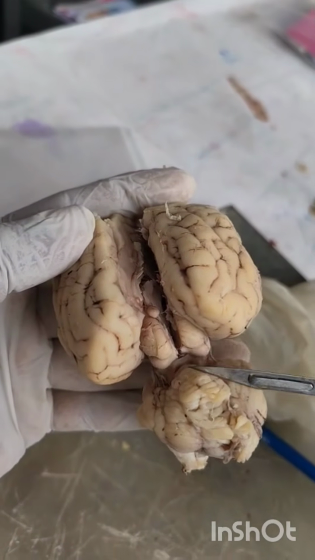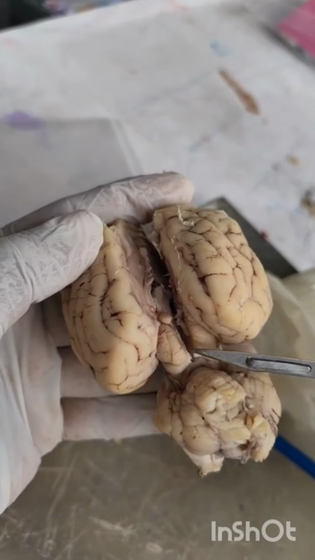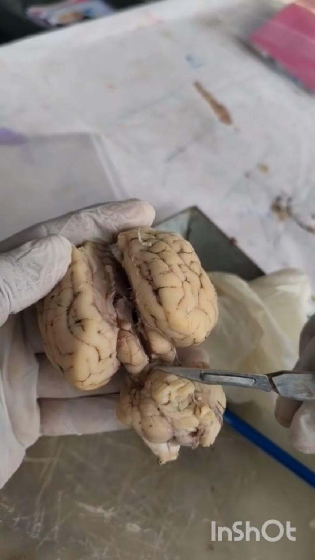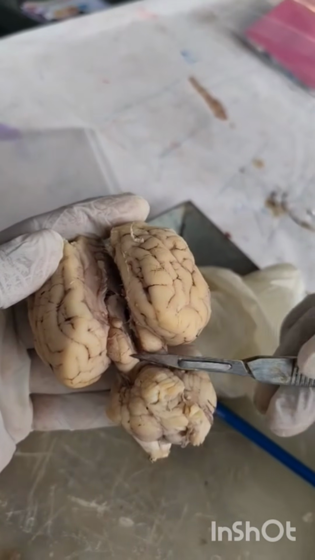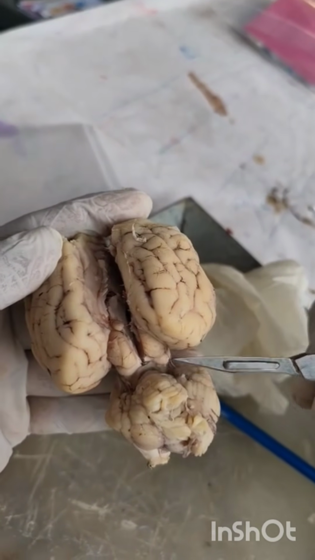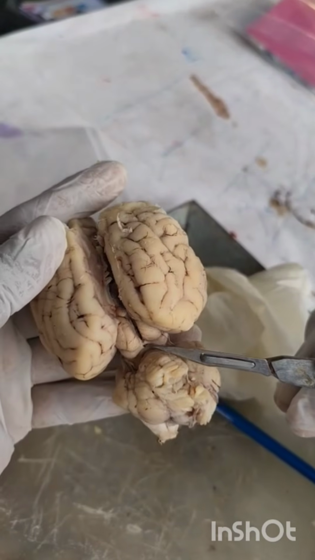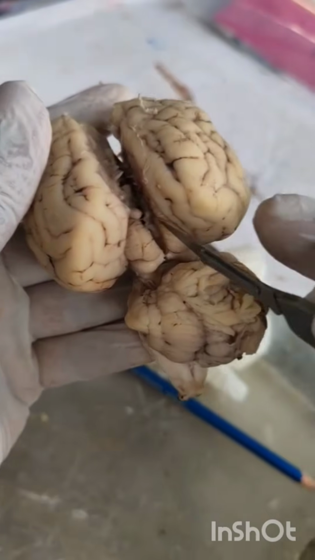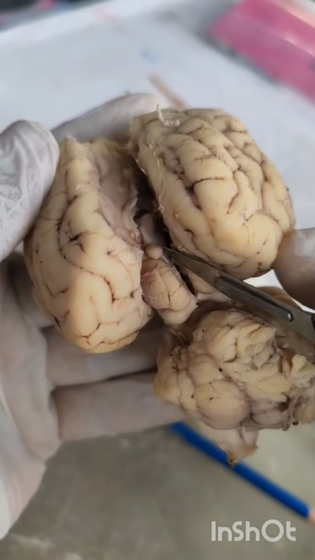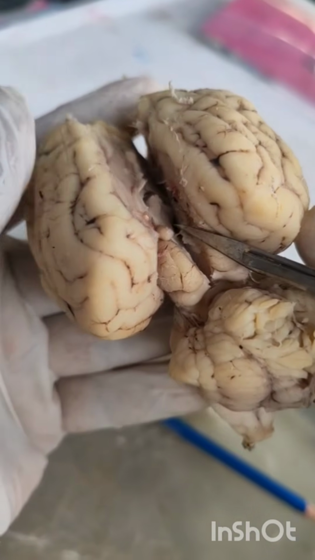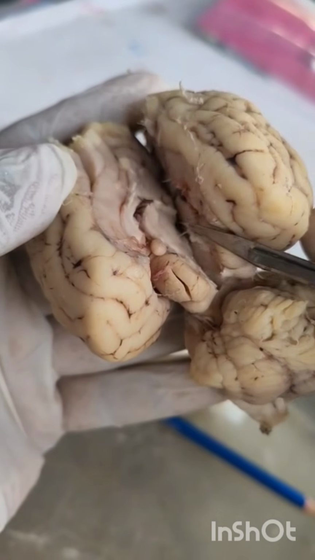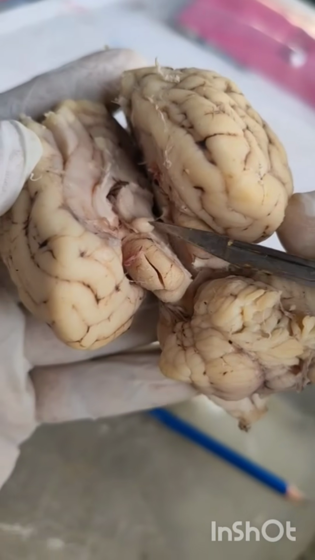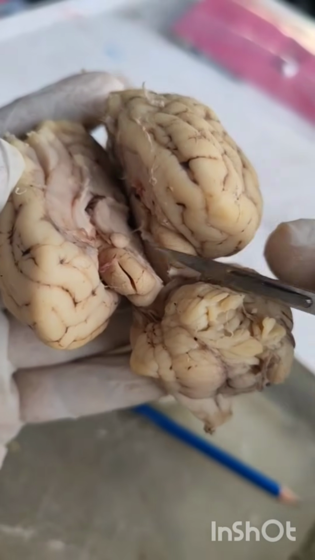And come to the midbrain. These 4 lobes are called corpora quadrigemina, superior lobes and inferior lobes. This is the view from the dorsal surface. Just above the 2 superior lobes, a small grain-like pea-sized gland is there. This is called pineal gland. It is present just below the hypothalamus. Further, the hypothalamus controls the pituitary gland, but this is the pineal gland. This is the structure of the brain.